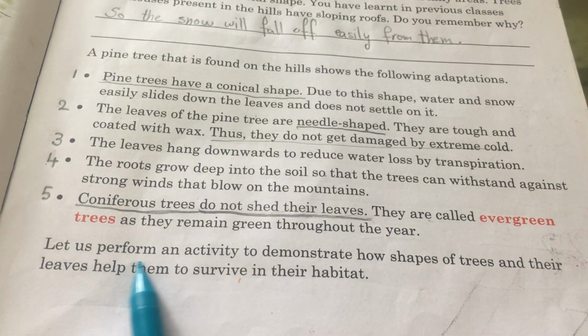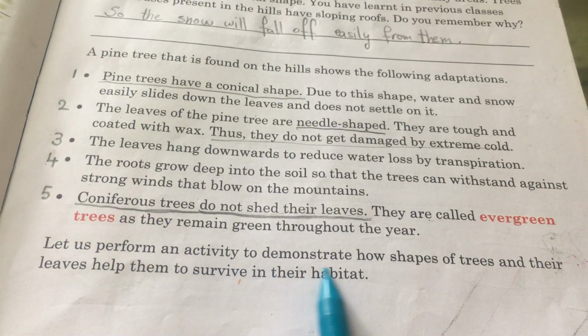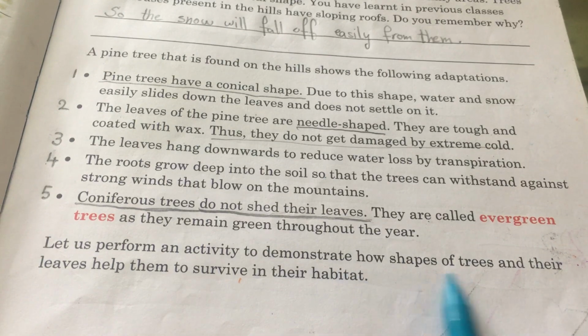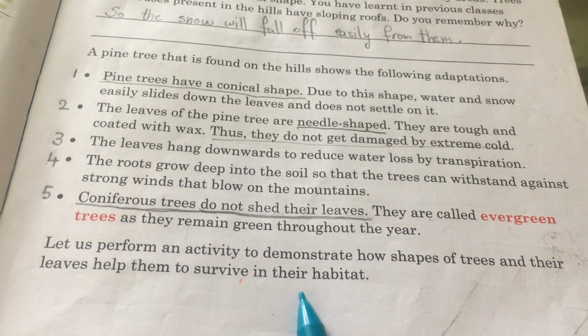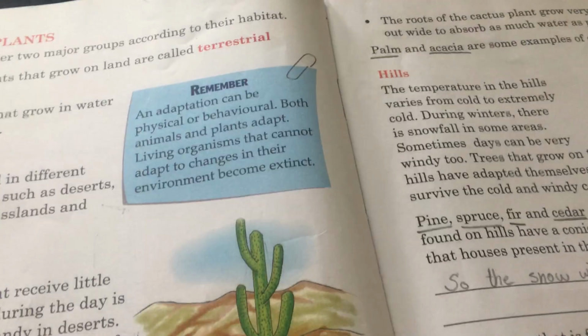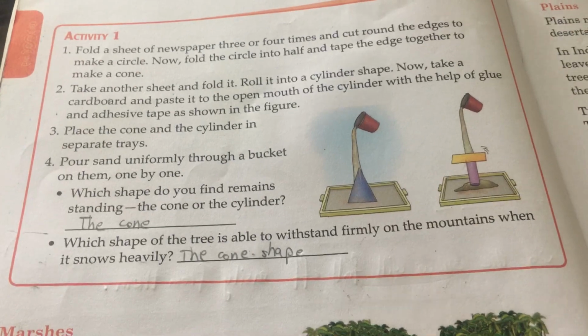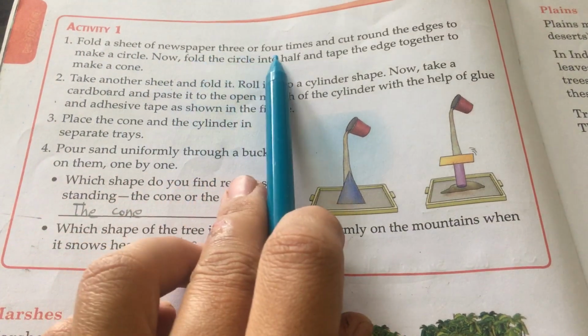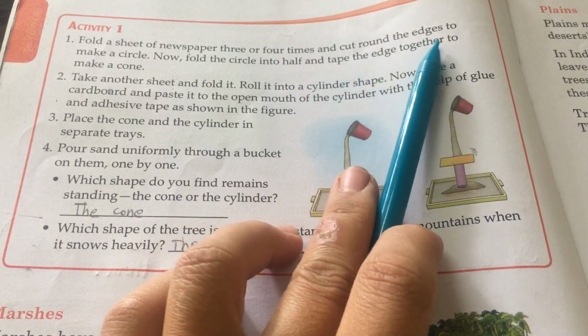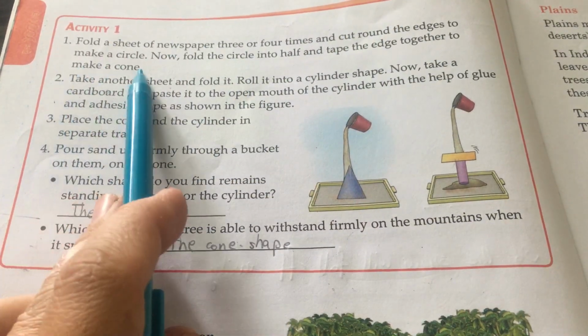Let us perform an activity to demonstrate how shapes of trees and their leaves help them to survive in their habitat. Activity 1. 1. Fold a sheet of newspaper 3 or 4 times and cut round the edges to make a circle.